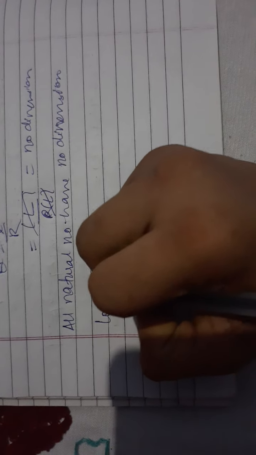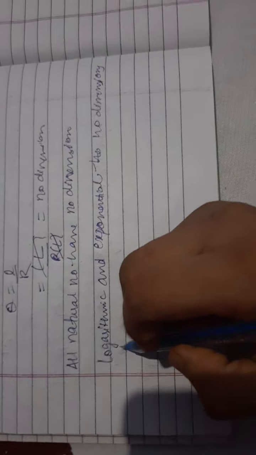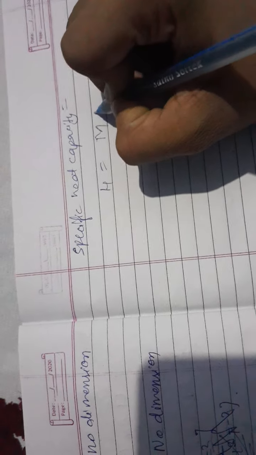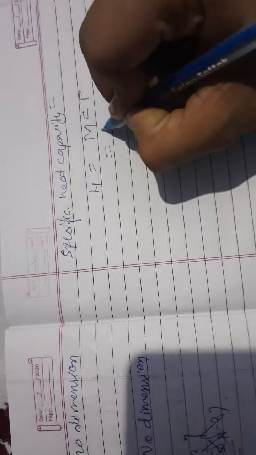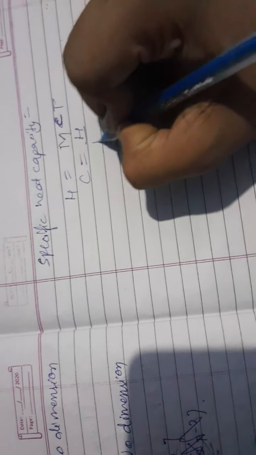Logarithmic and exponential functions have no dimensions. And specific heat capacity: heat H equals m c t, so c equals H by m and t.